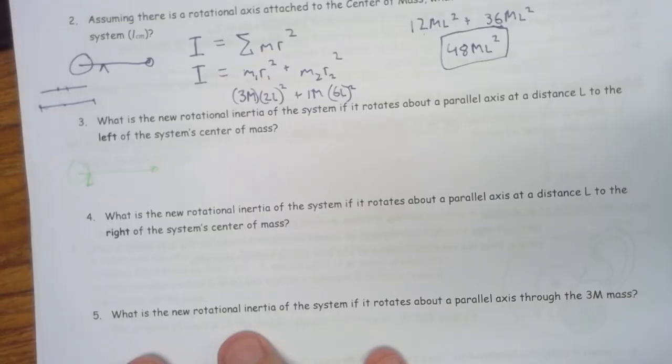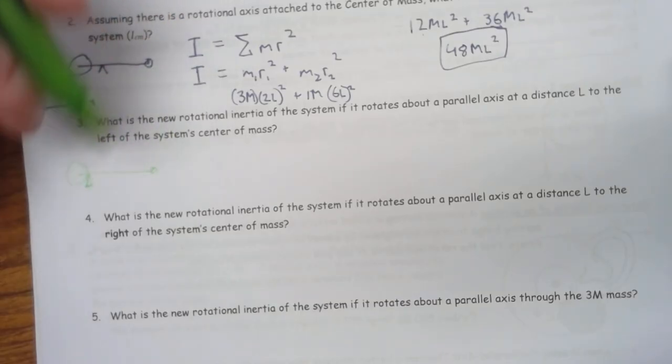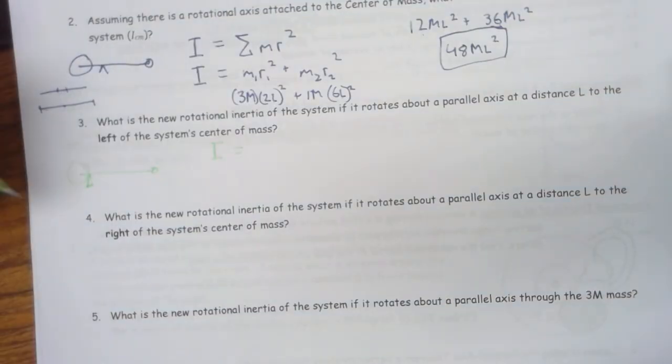How would we end up doing that? All right, so let's set up our equation. We've got the same facts. We've got I equals, is that legible? Is that visible?